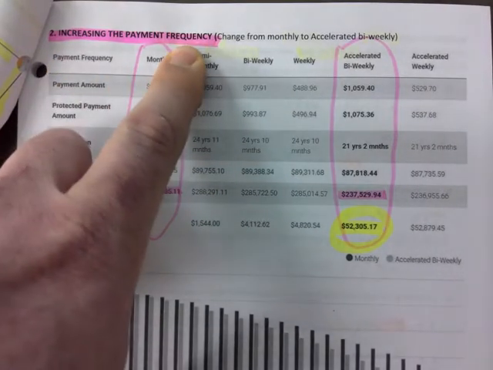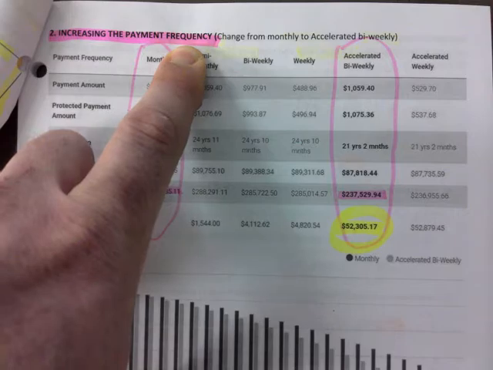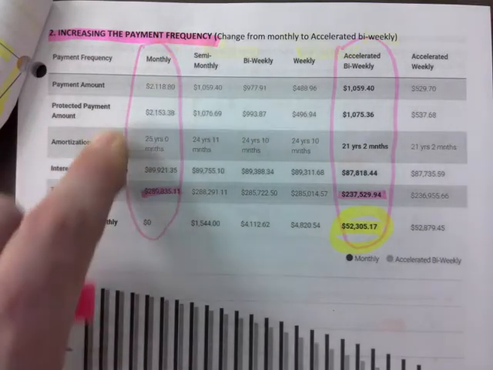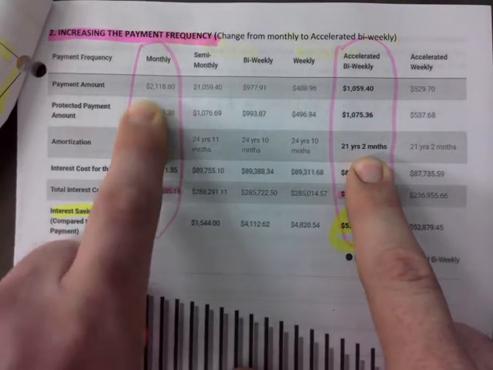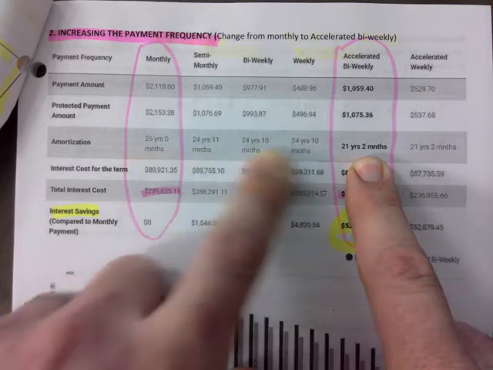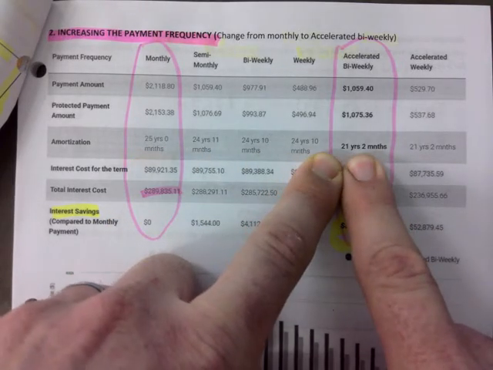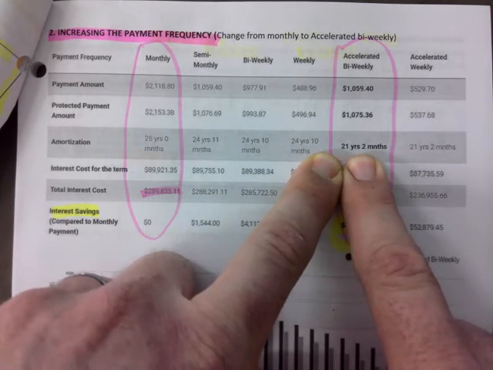Frequency means how often. So this is on page 26. If you pay it faster, you're going to pay it off sooner. So watch here. You go from 25 years, just making a monthly payment, to 21 years, basically 4 years less.